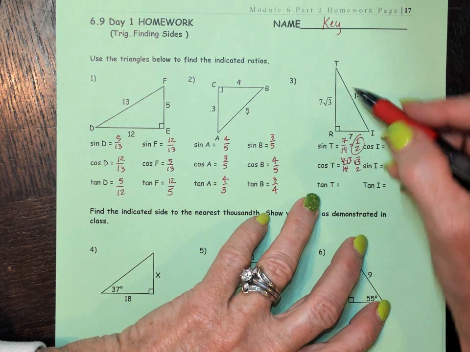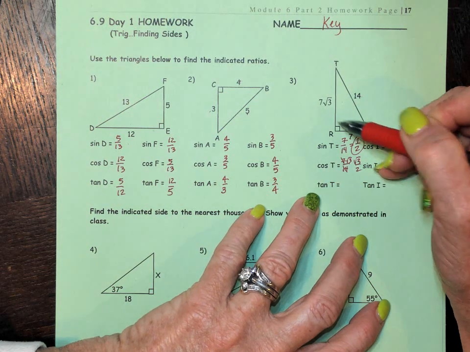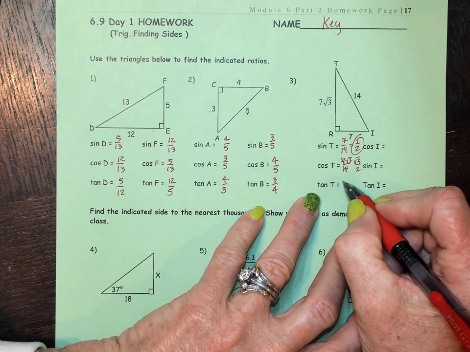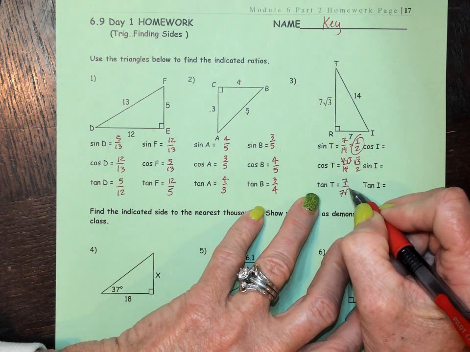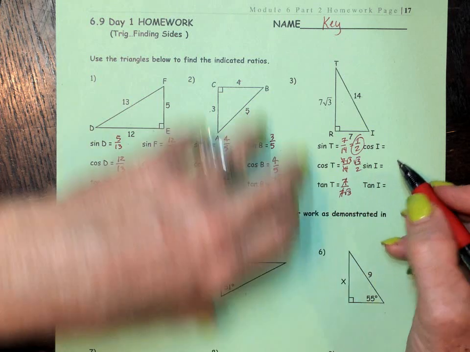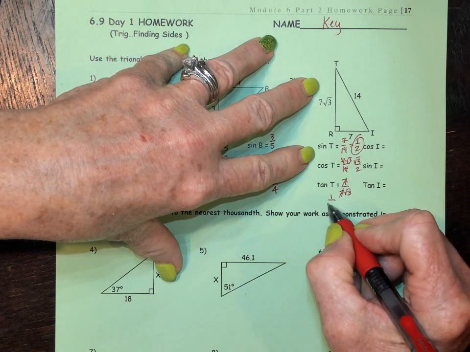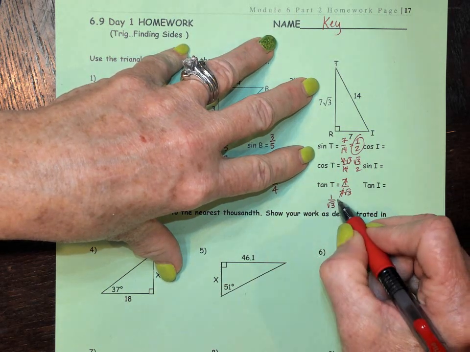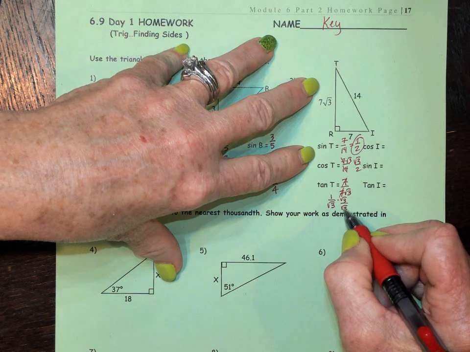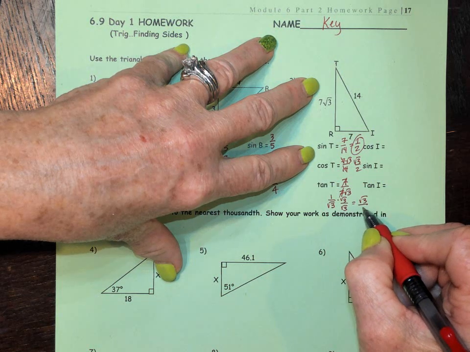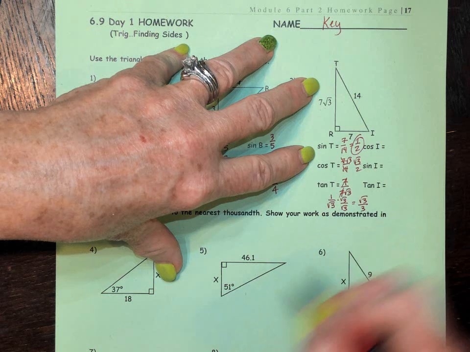And tangent of T, opposite over adjacent, is 7 over 7 square root 3. 7's cancel, and we have 1 over square root 3, but we have to rationalize, which will give us square root 3 over square root 9, which is 3.